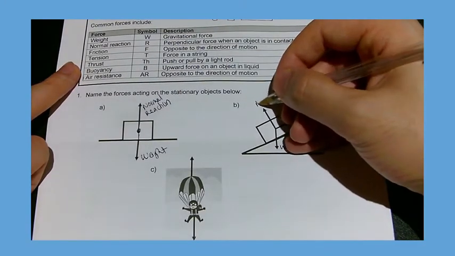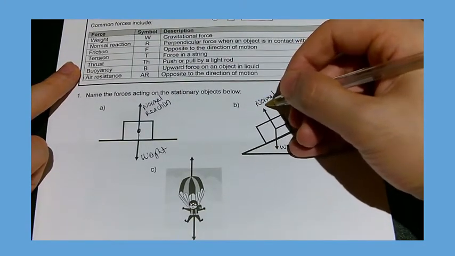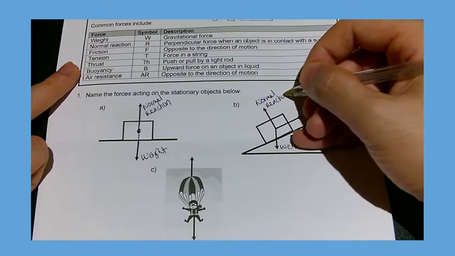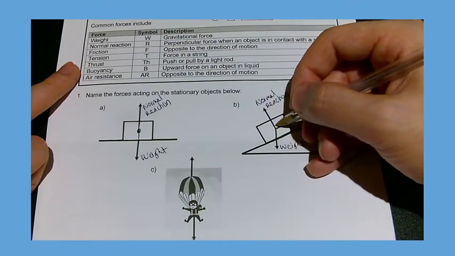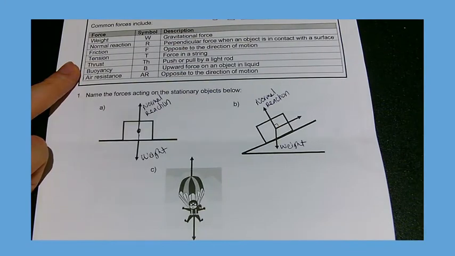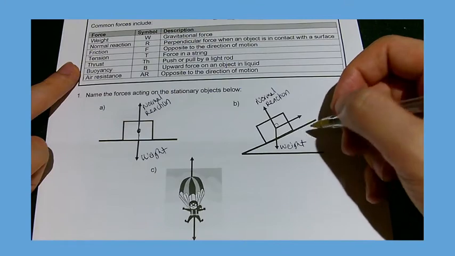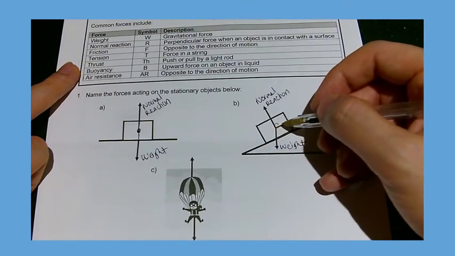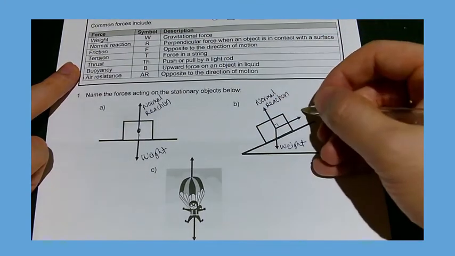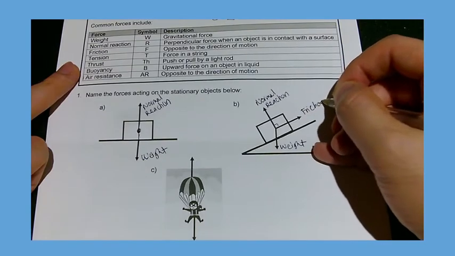There's also going to be the normal reaction force here. And remember, it's the normal reaction force because it's still perpendicular to the surface which the object is in contact with. Then you've got this final force here. Now, what we will assume is, obviously, if it's stationary, there might be some element of frictional force.